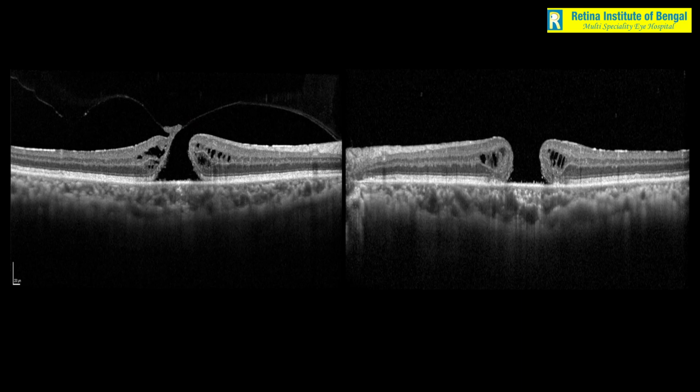For example, here are two cases. Now, between these two patients, if you see, the holes appear more or less of the same size, but you can see here there is persistent vitreofoveal traction.